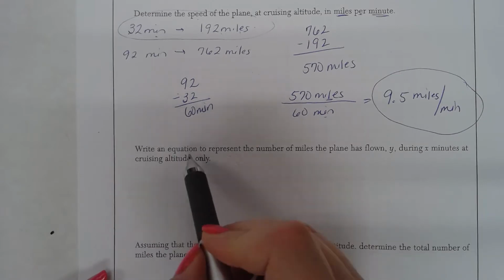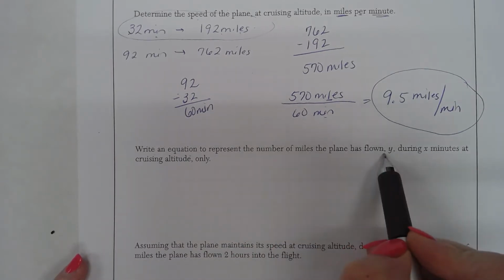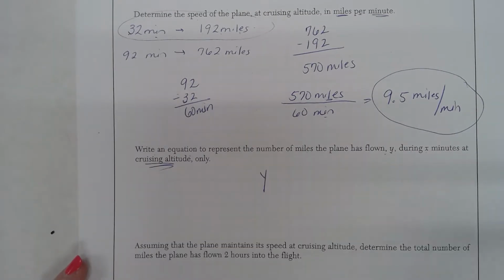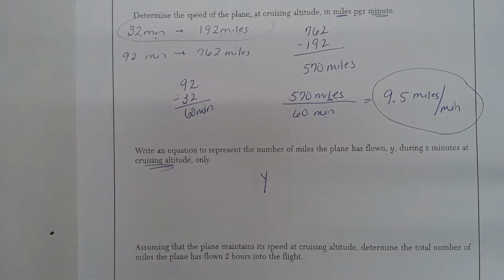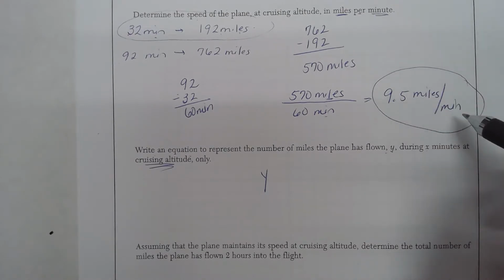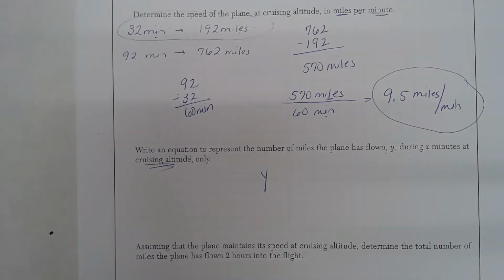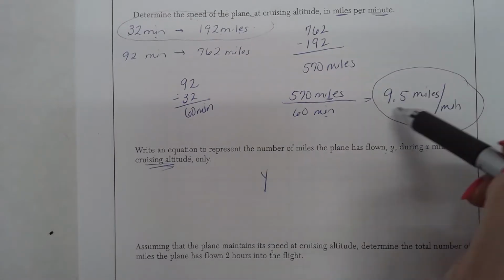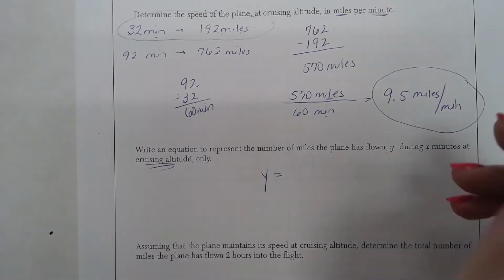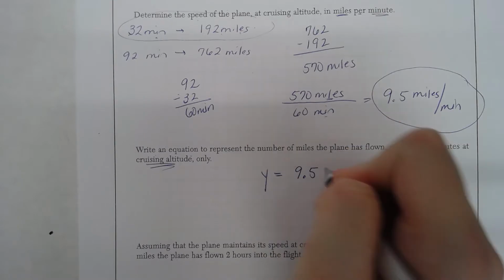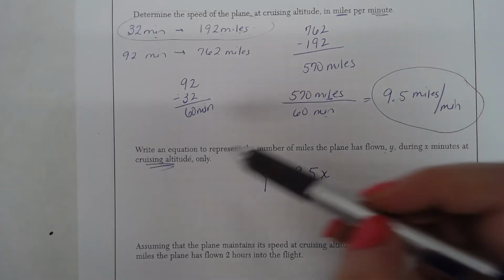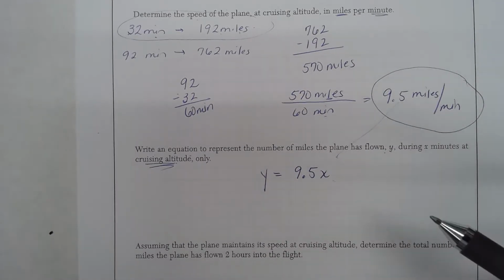Write an equation to represent the number of miles the plane has flown, that's y, during x minutes at cruising altitude only. Okay, well, think about all that work we just did. If I'm flying 9.5 miles per minute, then what if I fly for 2 minutes? What would I do? I would just multiply 9.5 times 2. So if y is the miles, it's 9.5, because that's the speed, times however many minutes I'm flying. And remember, it's only at cruising altitude, which is why I can use this number up here, because this is the speed at cruising altitude.